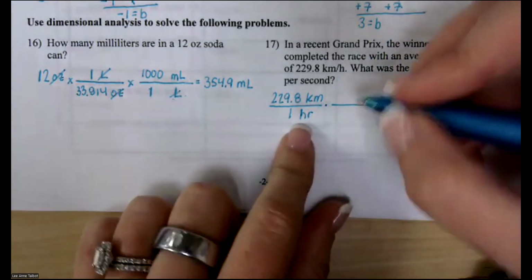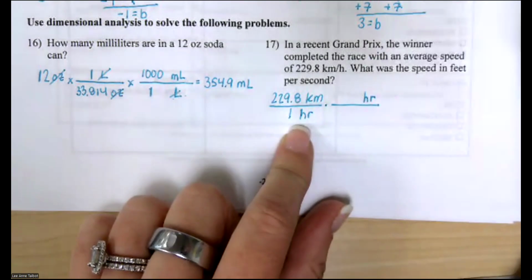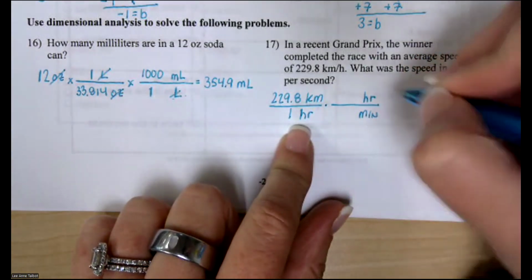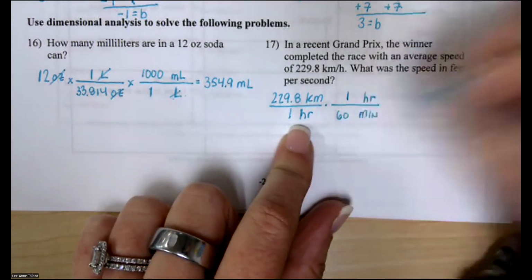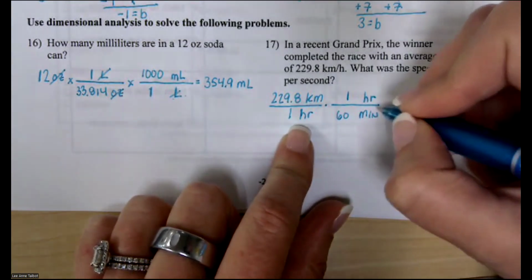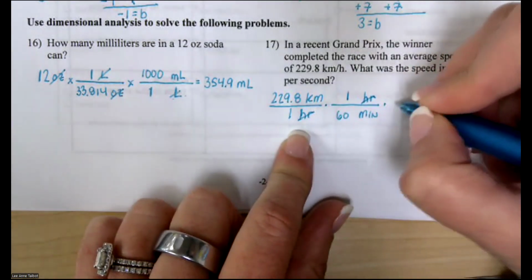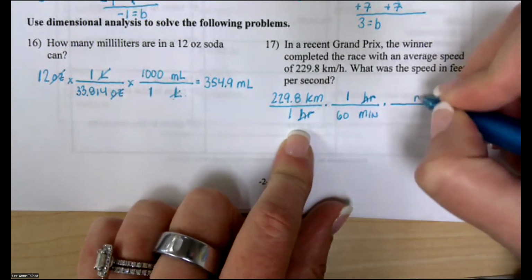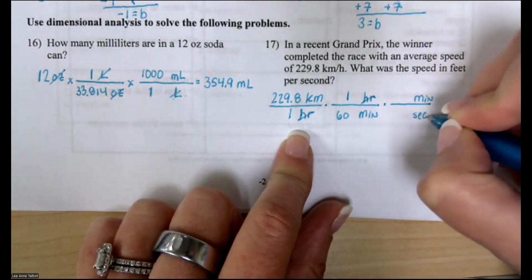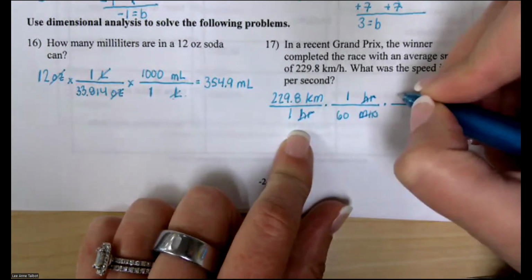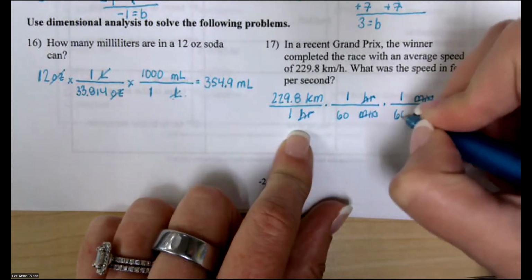Hours, okay. So hours on the top. So 1 hour has 60 minutes. Minutes on the top. 1 minute has 60 seconds.